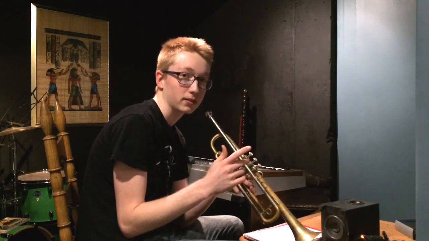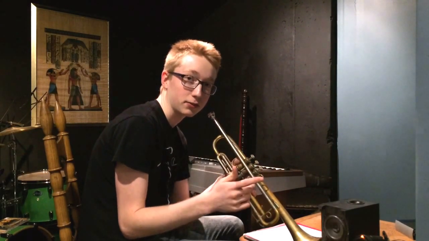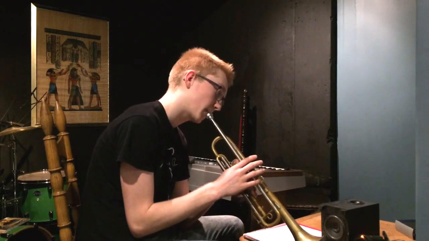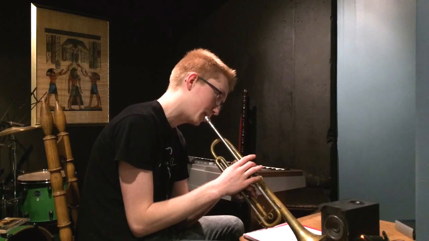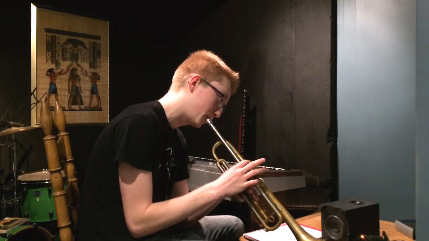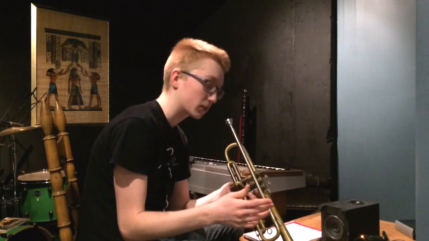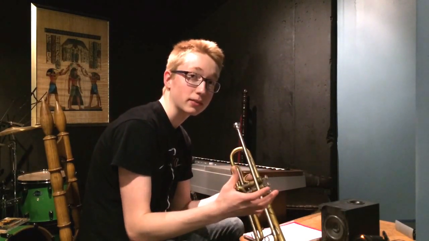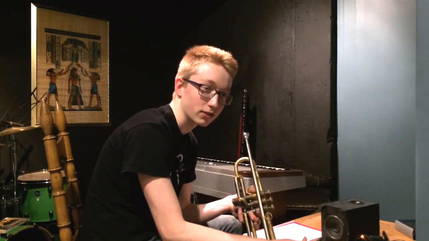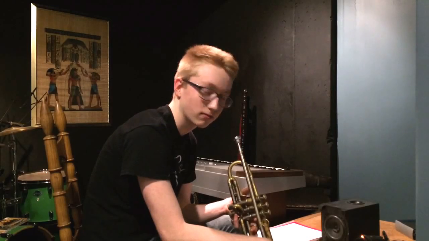So that one's a dominant 7 bebop scale, which is different than the first one that I played. And then the next chord is D minor 7 and then G7. So you would play the bebop scale for the G7, but since we're doing tritone substitutions, you play D flat.